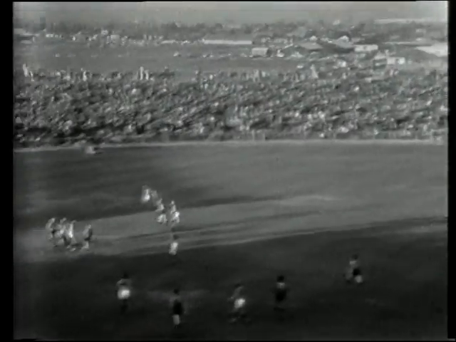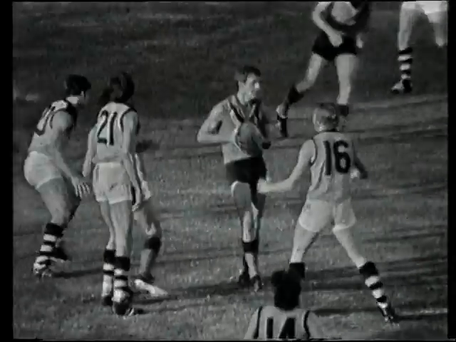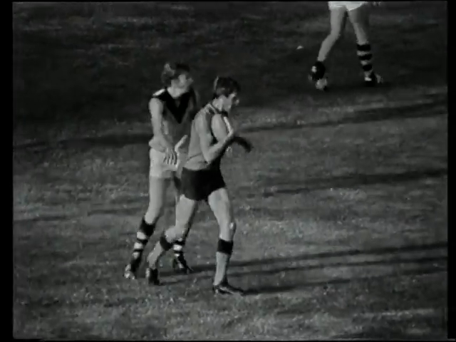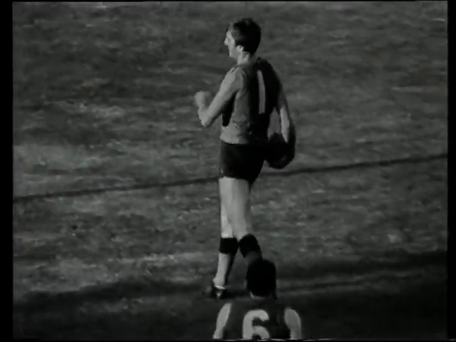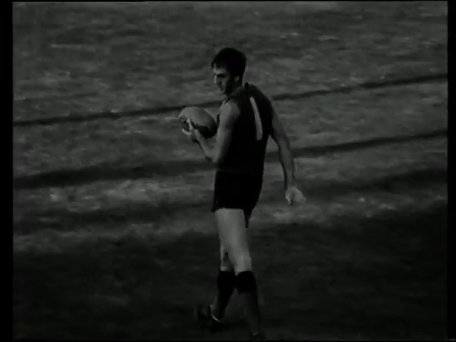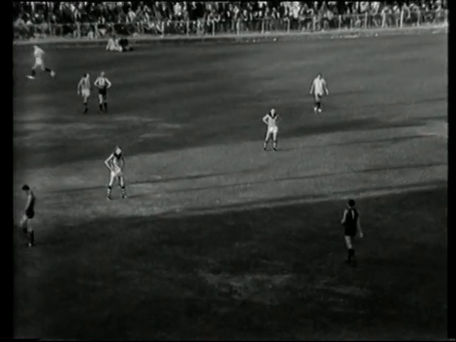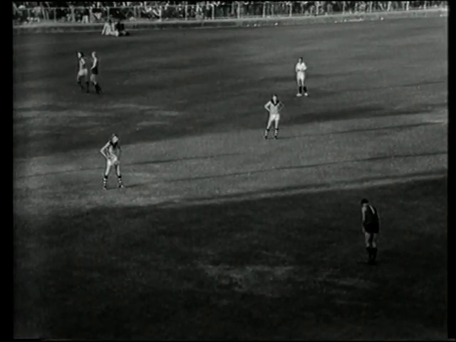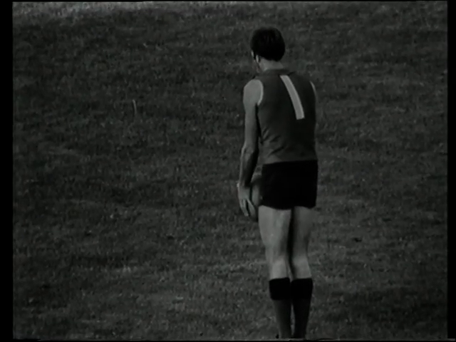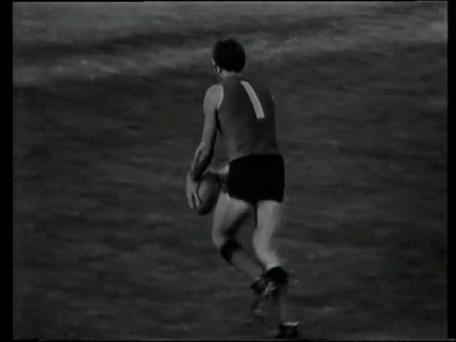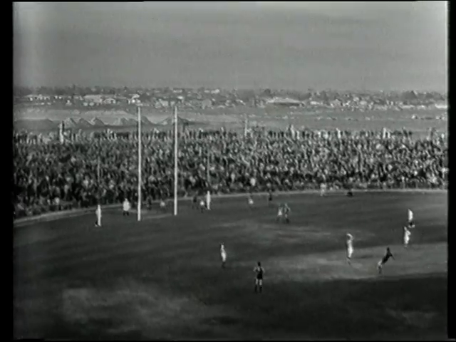Sachse's long torpedo punt kick in towards full forward. Robran. Oh yes. And we haven't seen a lot of him. But from there, in the first quarter, he kicked 2 tremendous goals. Well, South Australia want one now, because they're only 4 points in front. Robran, 3 goals on the board, centre half forward, coming in now.